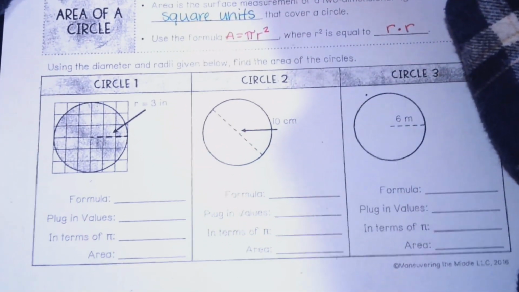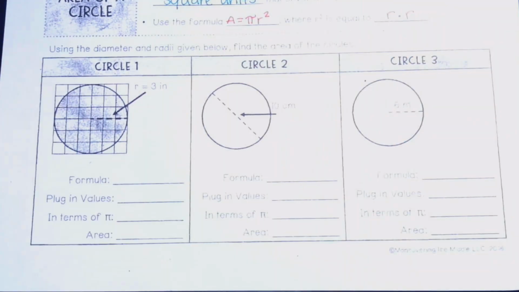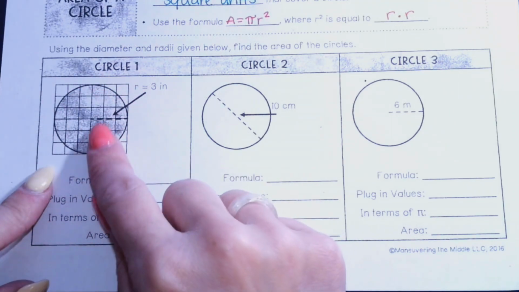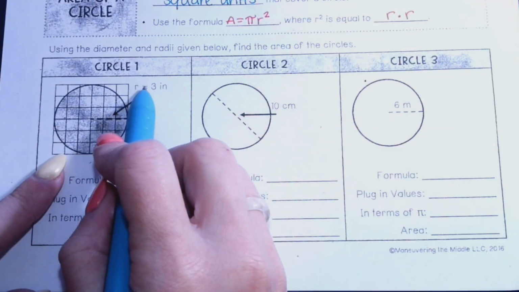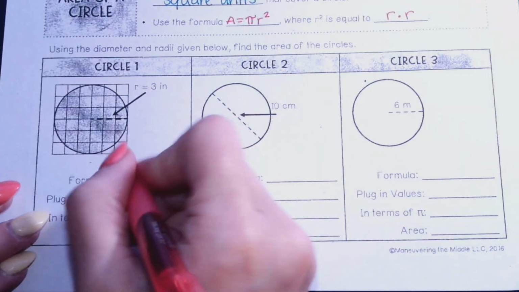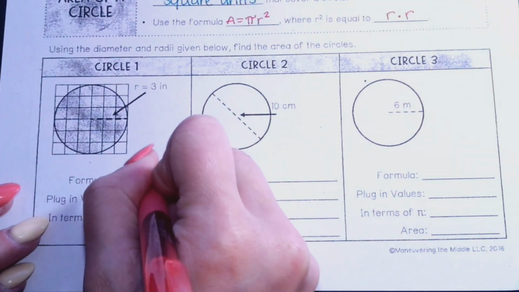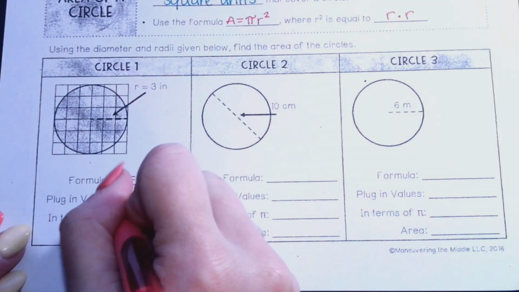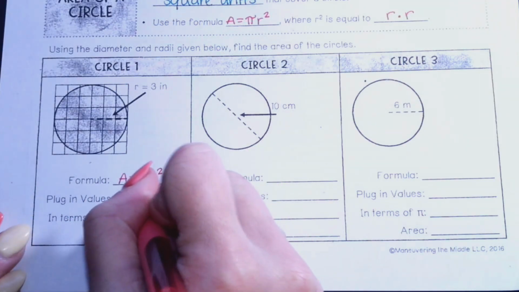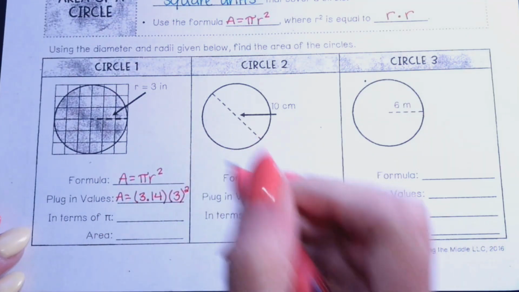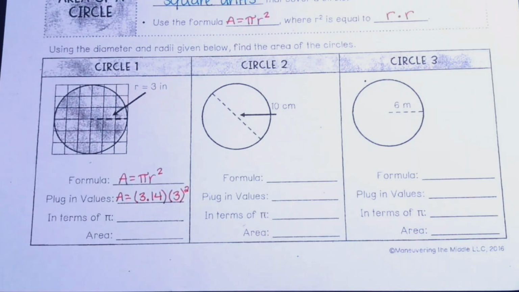So let's use that to answer some questions. This is very similar to how we did our circumference the other day. So in circle 1, we have this. It is shaded in. We're finding the area of the shaded part of the circle. We know the radius is 3 inches. So our formula is A equals pi r squared. And let's plug in our values. Remember, it doesn't say anything. We are using 3.14 for pi. So A equals 3.14. R is 3, and that squared goes on the outside of the parentheses.